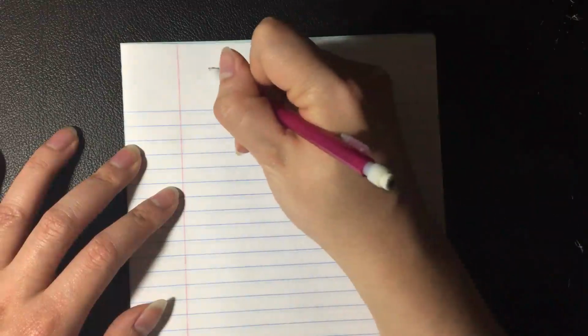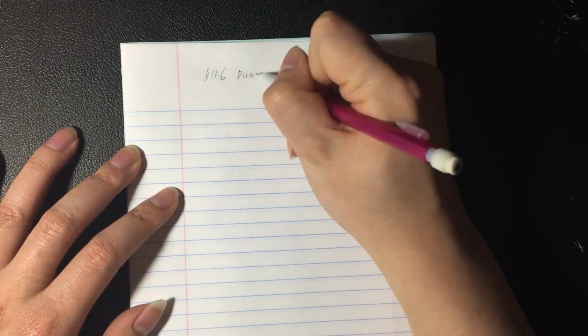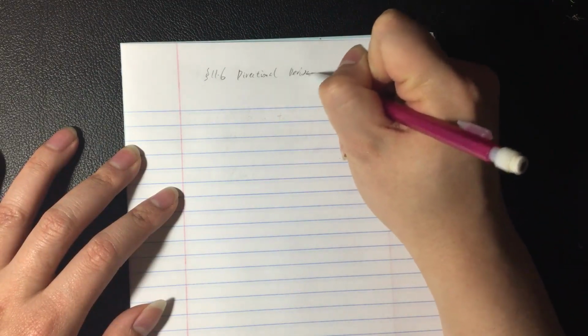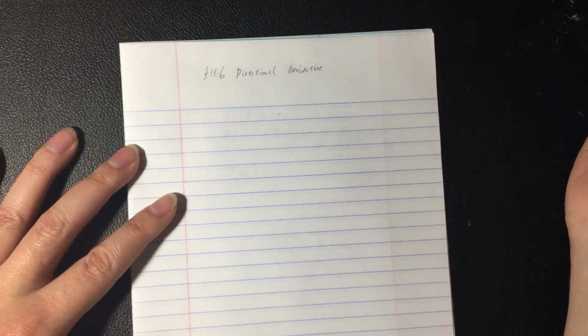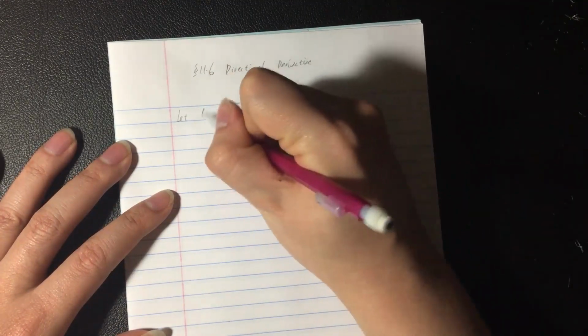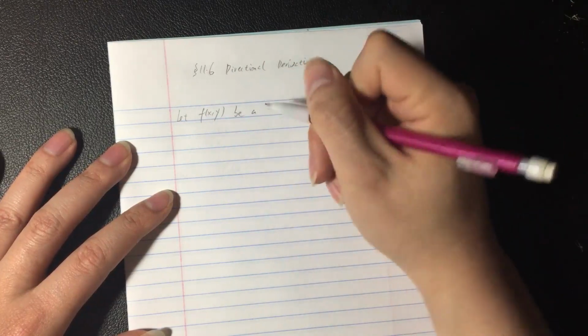Hello everyone, today we will study directional derivative. First of all, let me introduce what's directional derivative. Let f of x,y be a two-variable function.